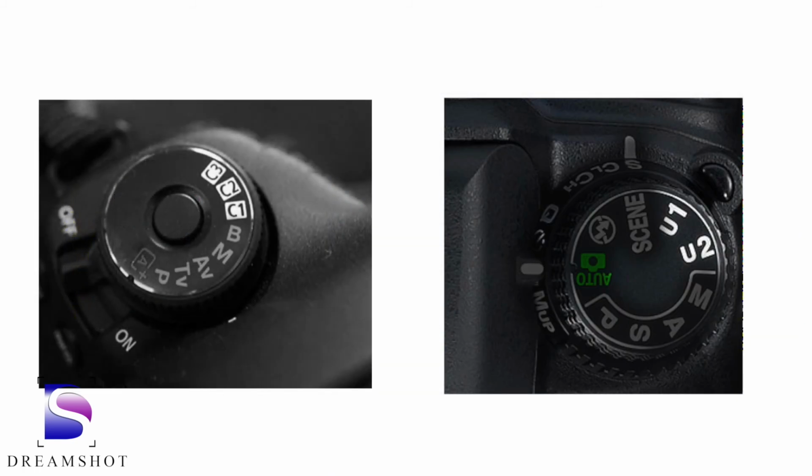Depending on what kind of photos you take frequently, you can customize and save the settings for future use. It is represented by U in some cameras and C in other cameras.